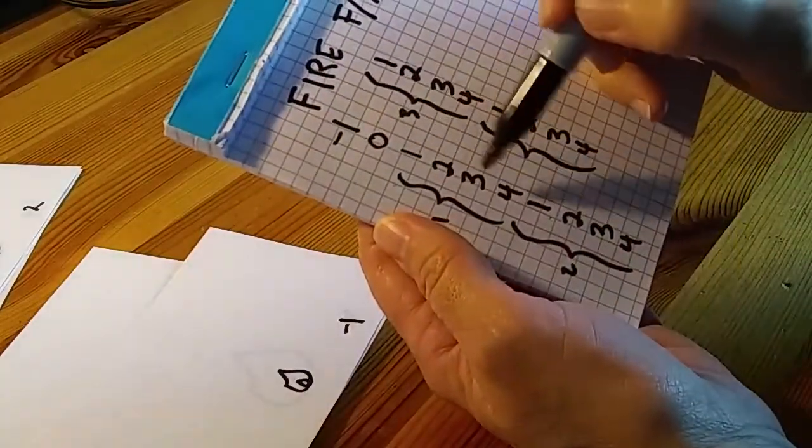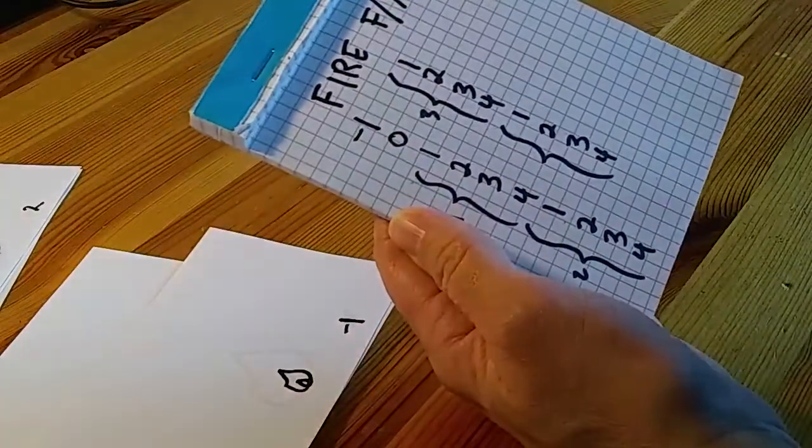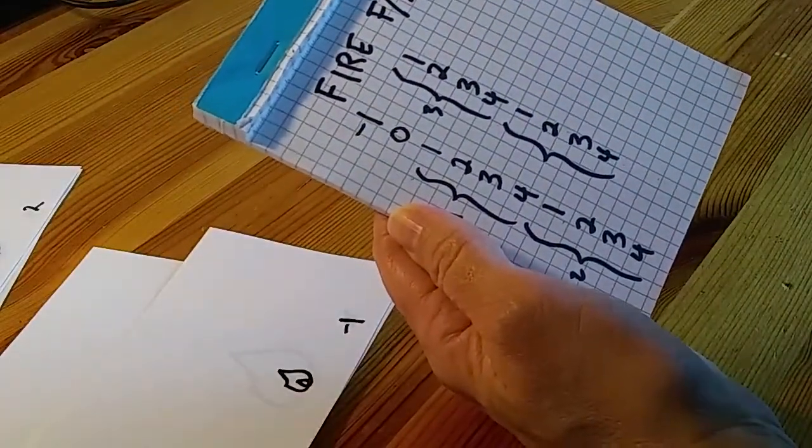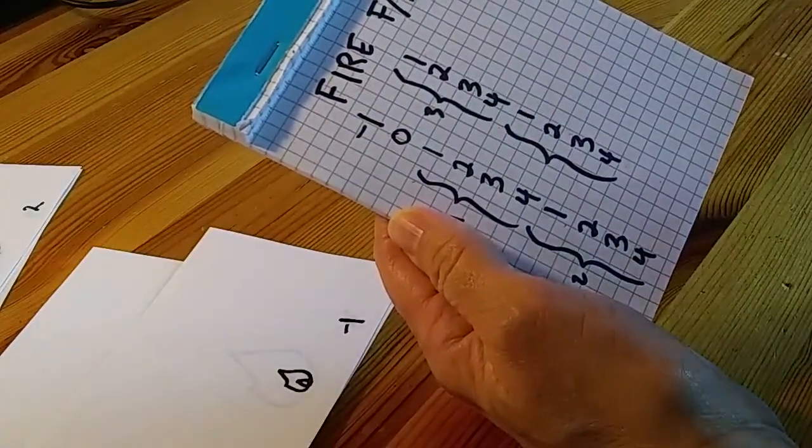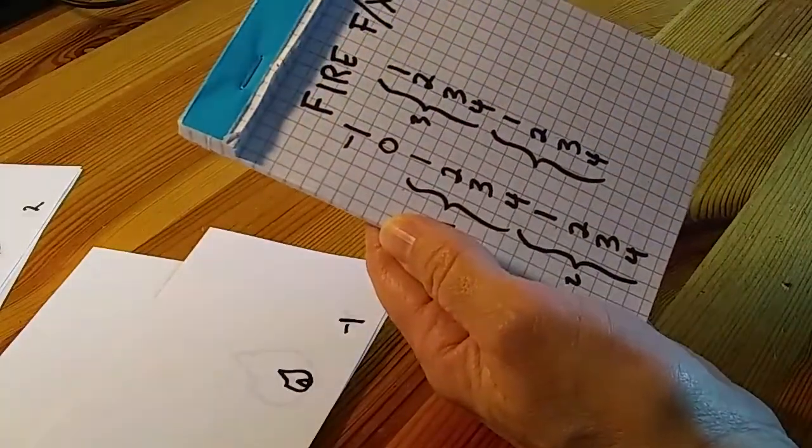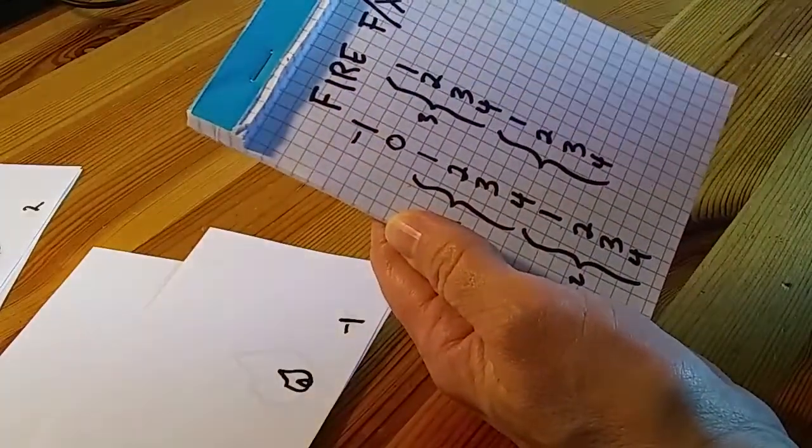And then 1, 2, 3, 4, that's the fire flaming and just staying there and cycling for as long as you want to do it. You could do so many cycles, it doesn't matter. But we've got a 4 drawing cycle.